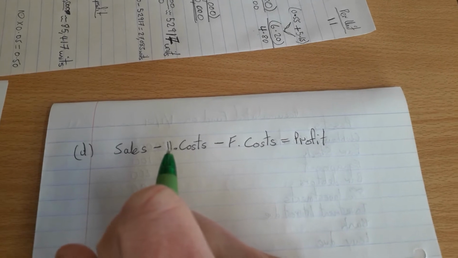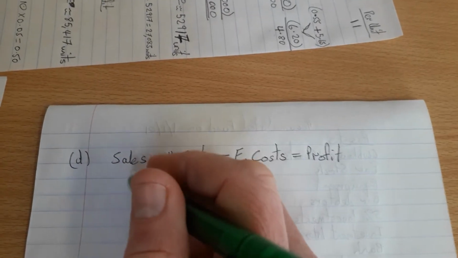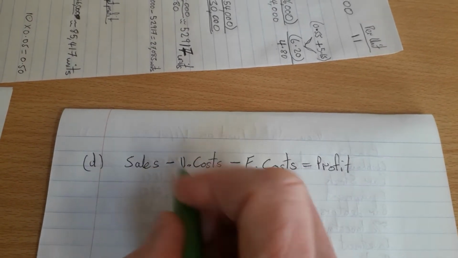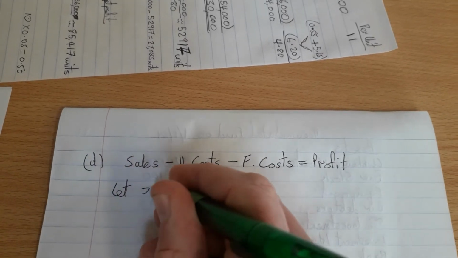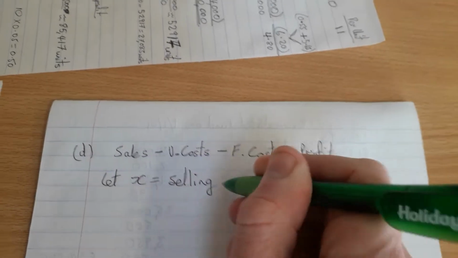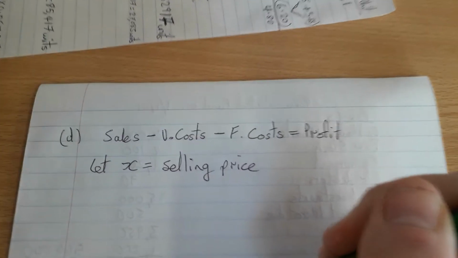So now in this part of the question, if I'm looking for the selling price, I'm going to say that that is my unknown, or my x, that I'm going to try and plug into my equation and solve and find the value of. So I say let x equal the selling price, which I'm looking for.